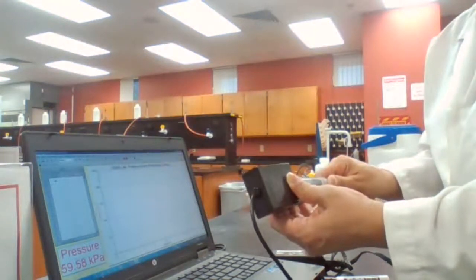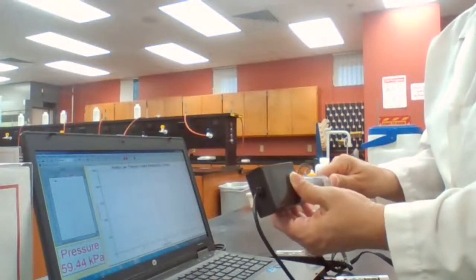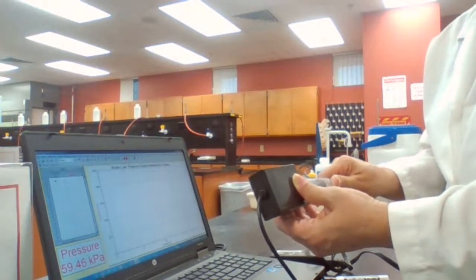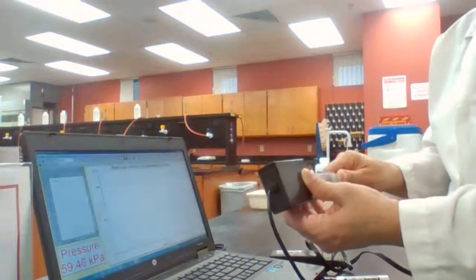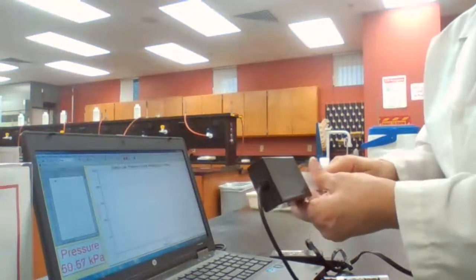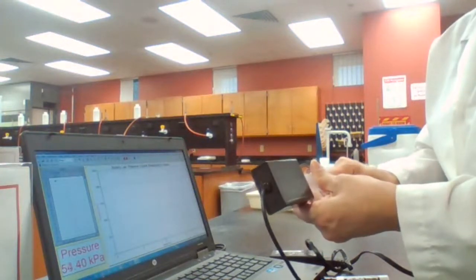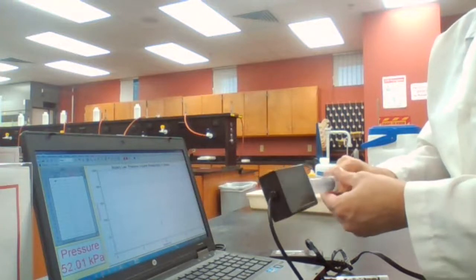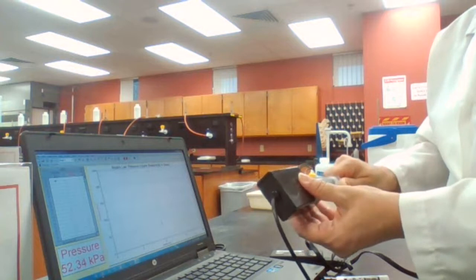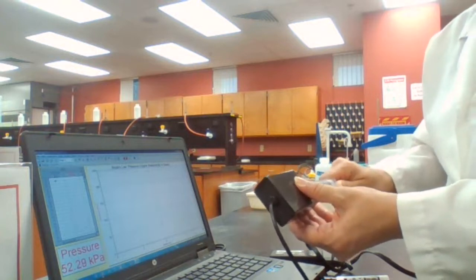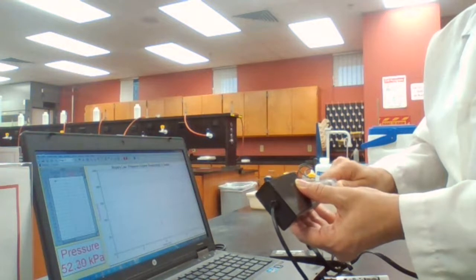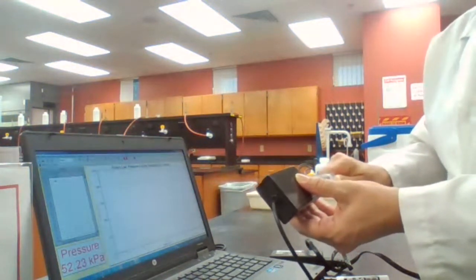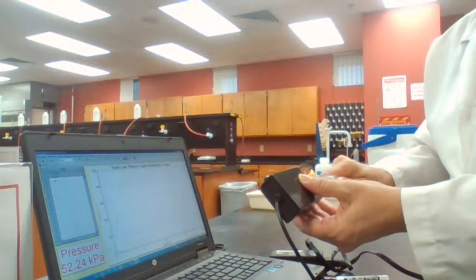Okay, it's pulling, so 59.43. 59.43, perfect. And then 20, right? Last one is 20. What do you expect? Should it go down or high? Pressure should go down, and it is 52.30. 52.30. Perfect.